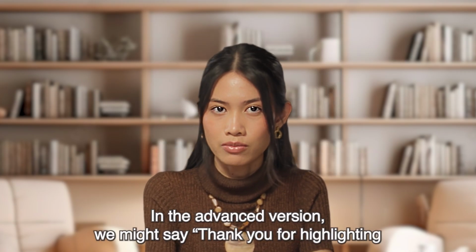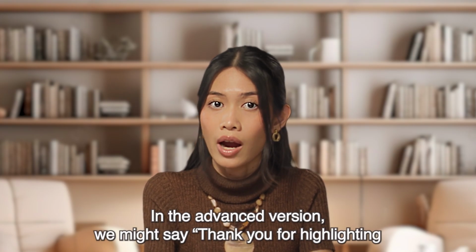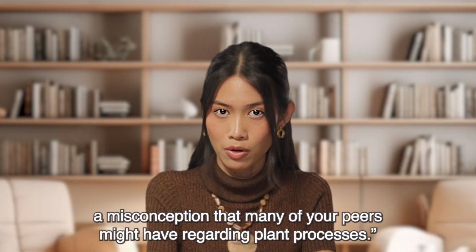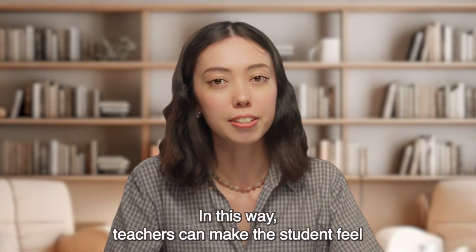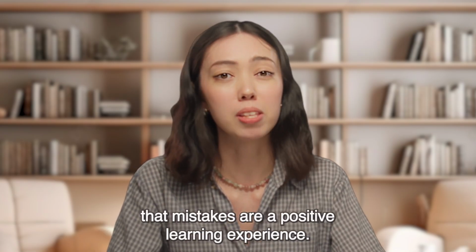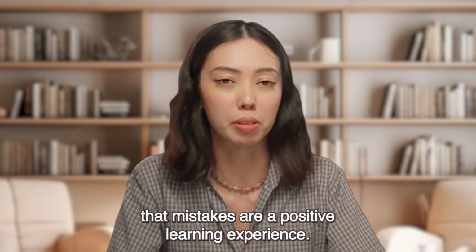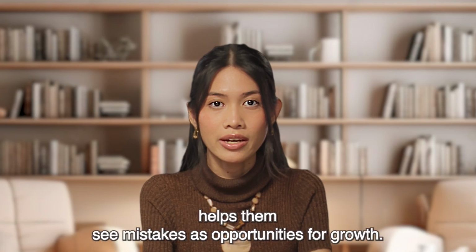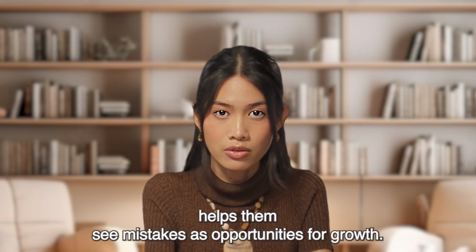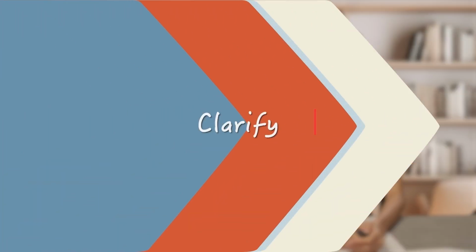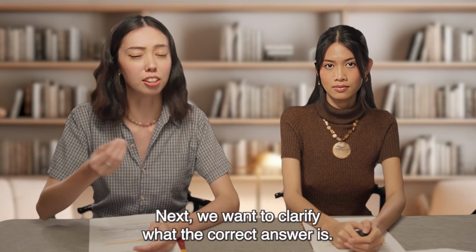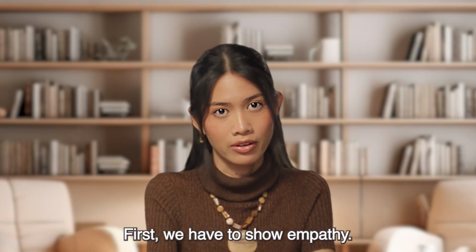In the advanced version, we might say, thank you for highlighting a misconception that many of your peers might have regarding plant processes. In this way, teachers can make the student feel that mistakes are a positive learning experience. Yes, creating a safe space for learners helps them see mistakes as opportunities for growth. Clarify. Next, we want to clarify what the correct answer is. First, we have to show empathy.